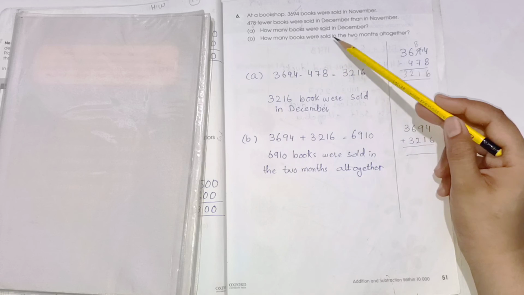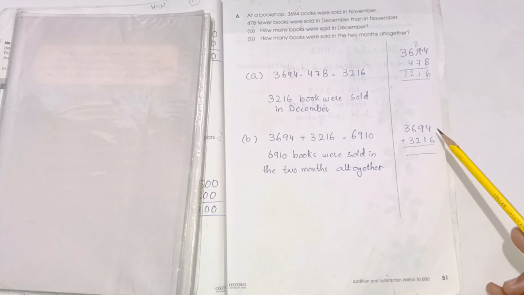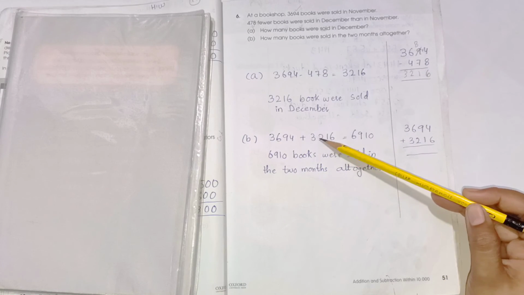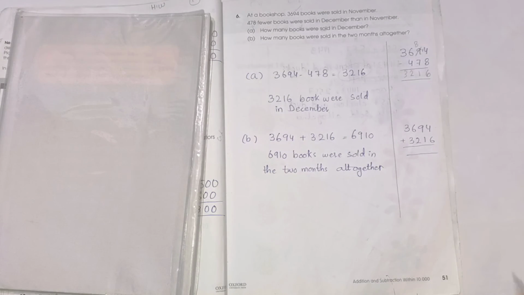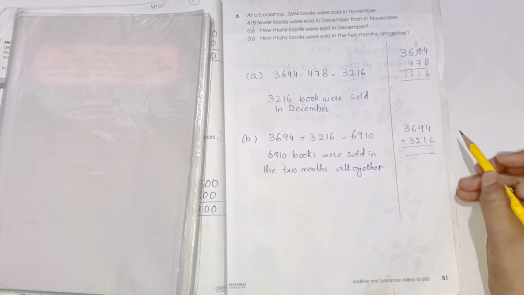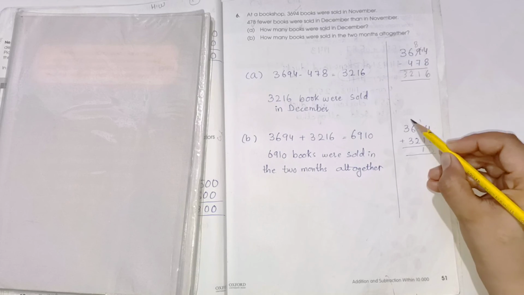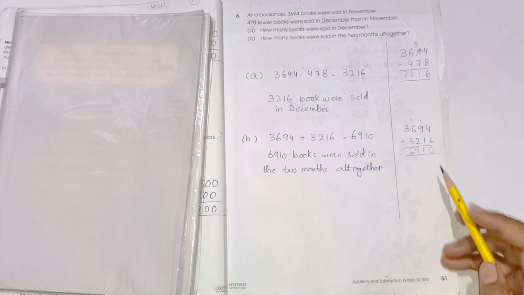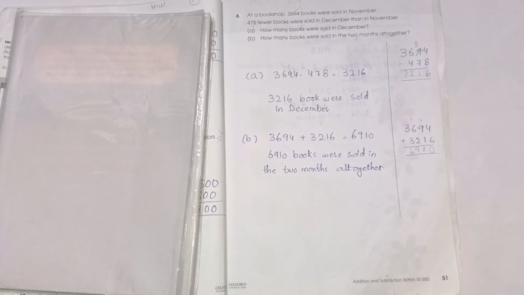Number B, how many books were sold in 2 months altogether? So here we have 3694 plus 3216. Now add these numbers. When we say altogether, it means we have to add the numbers. 6 plus 4 is 10. 9 plus 1 is 10. 10 plus 1 is 11, 6 plus 2 is 8. 8 plus 1 is 9. 3 plus 3 is 6. So it means 6910 books were sold in the 2 months altogether.